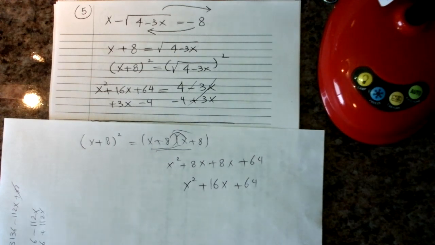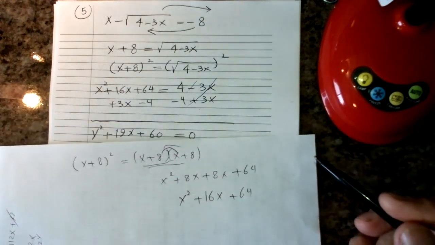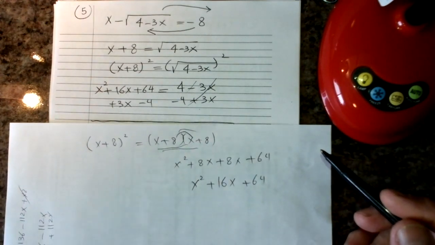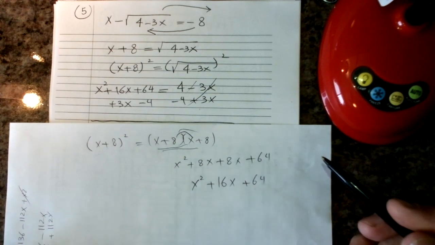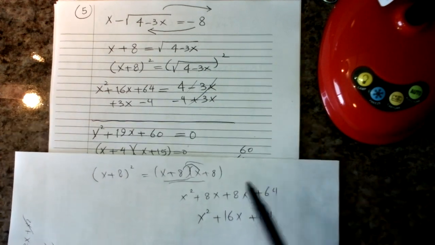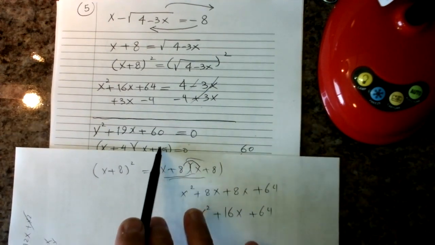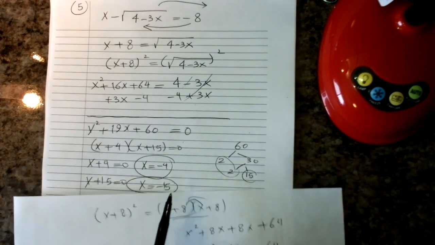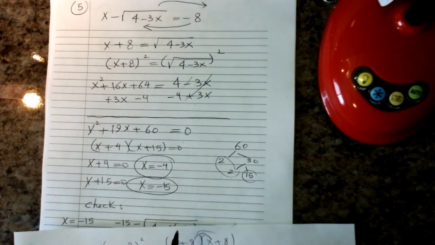And then we want to have everything on one side. That's where you get it. And then you use factoring, and these are the answers.